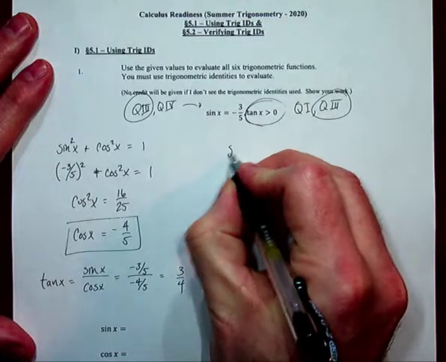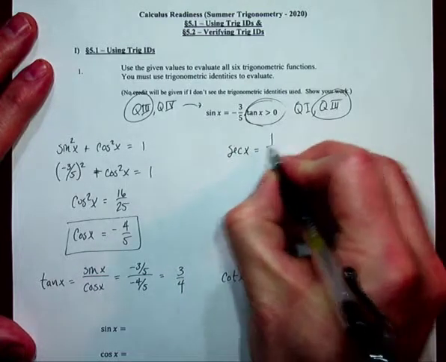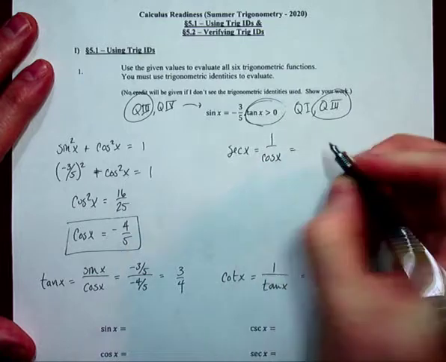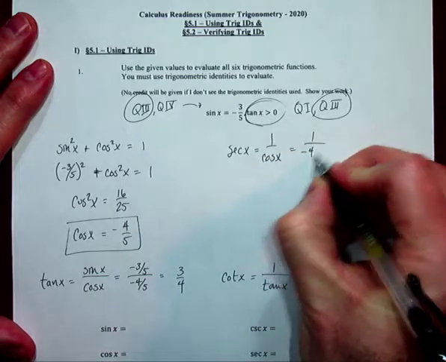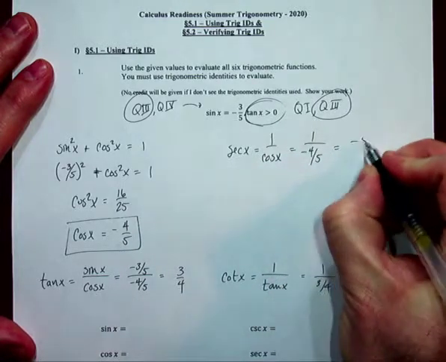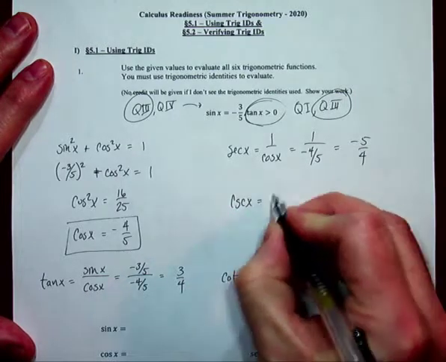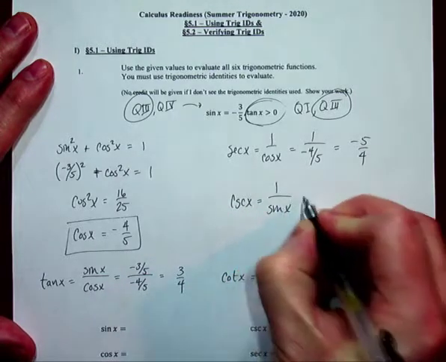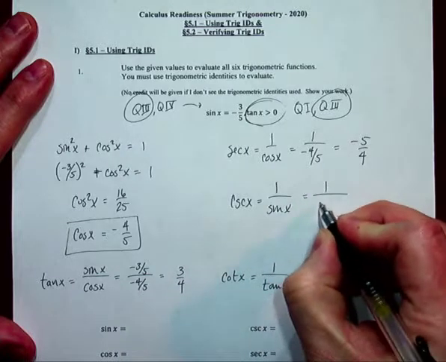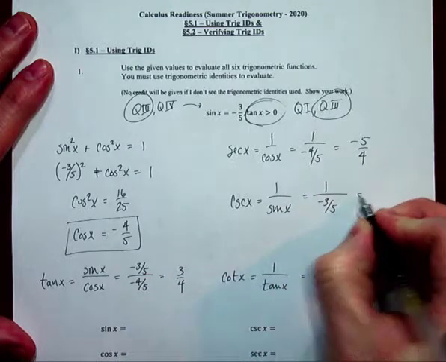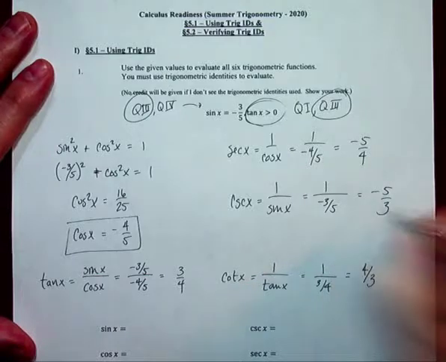Now, secant x is 1 over cosine x, and of course cosine x is negative 4/5, so I get negative 5/4. Cosecant x is 1 over sine x, and that is 1 over negative 3/5, or negative 5/3.